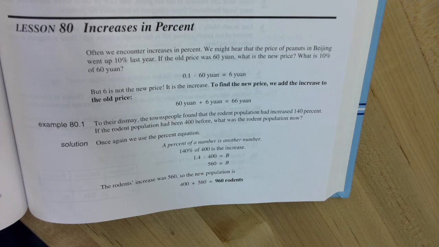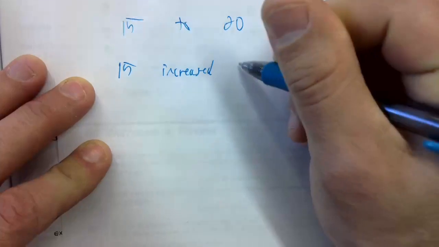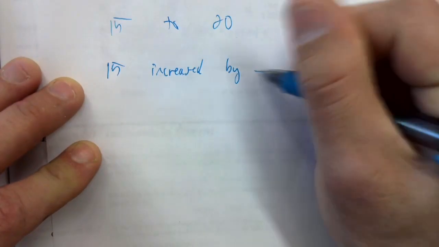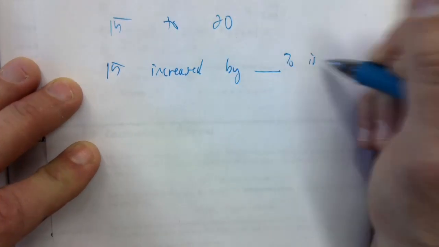Let's get a little paper here. All right, so let me set this up for us. The score was 15 to 20. So if I just restate what I said, 15 increased by what percent is 20?